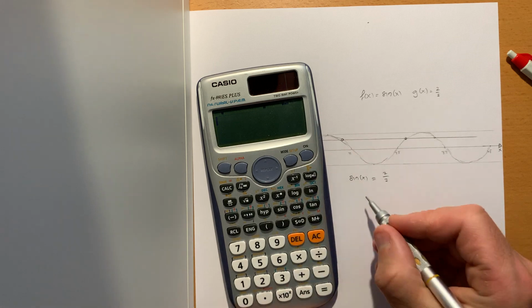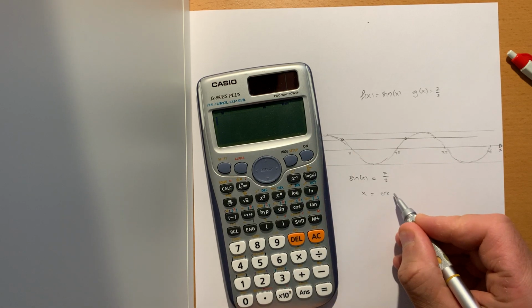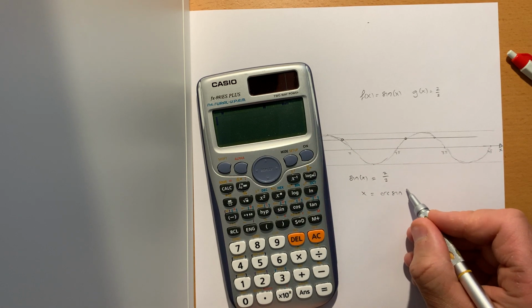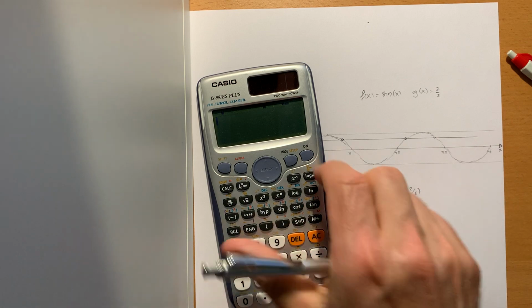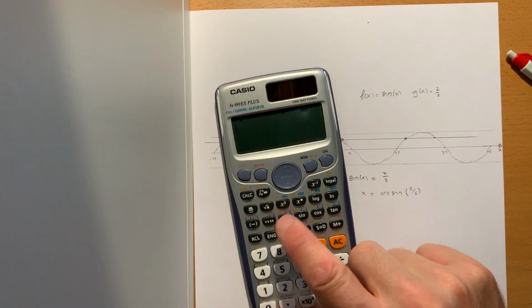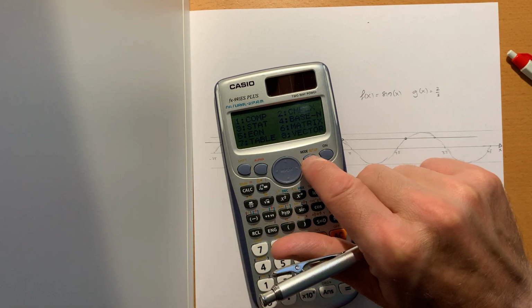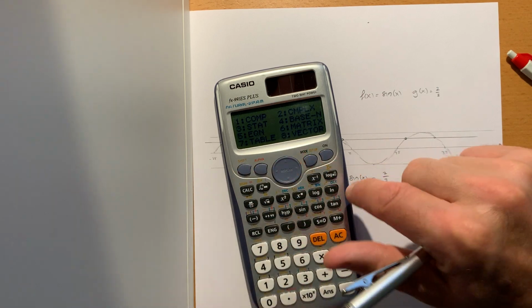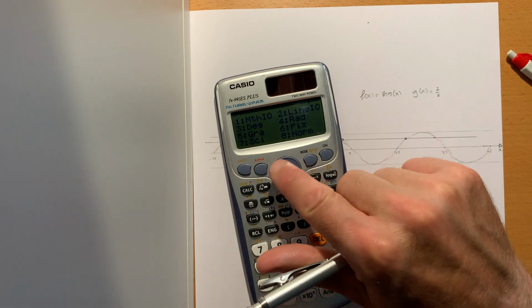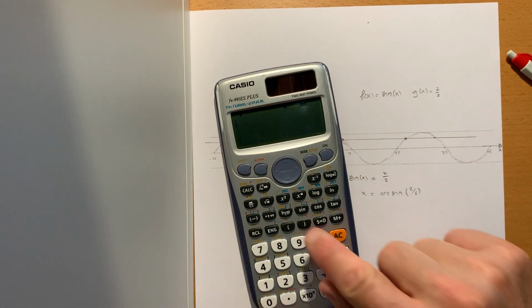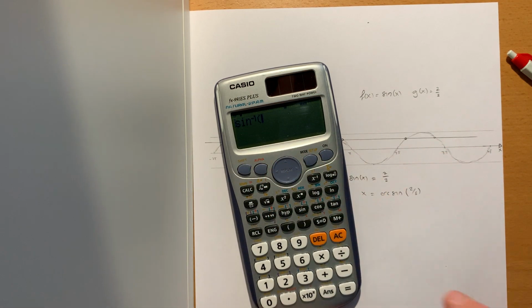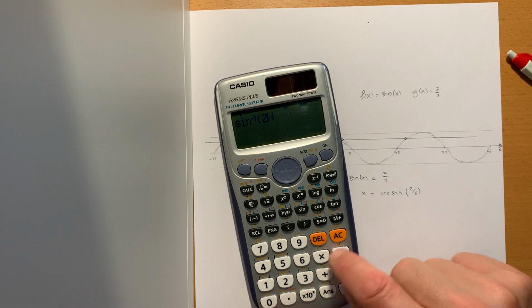So x is arc sine, the inverse sine of 2/3. Make sure that your calculator is set to the radian measure. Okay, so let's do that. Shift, here we go. Shift radian measure and arc sine 2 divided by 3.